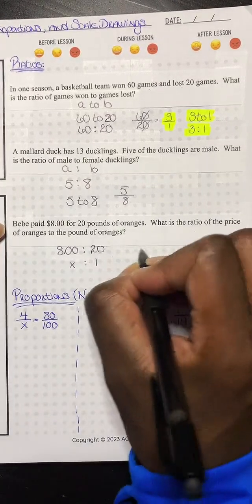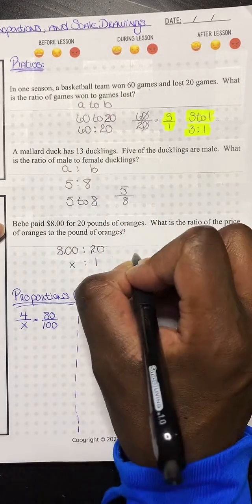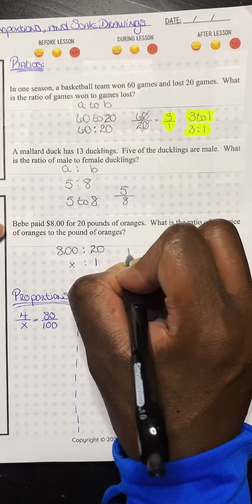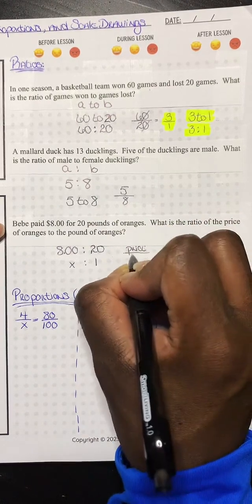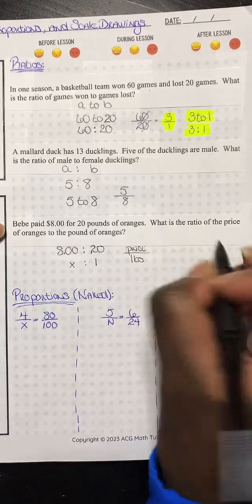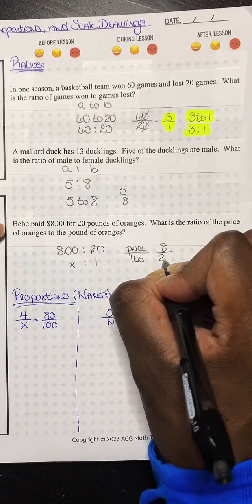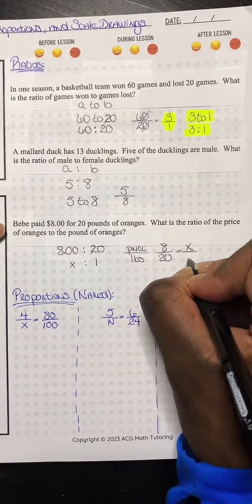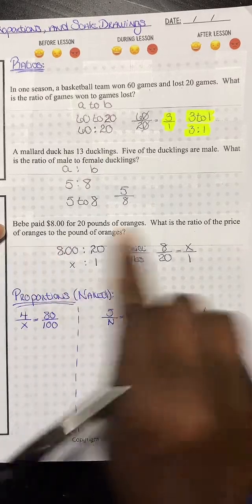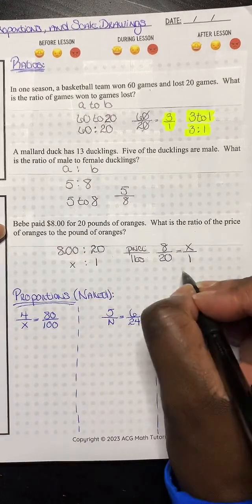So I like to put it this way. I'm a vertical girl. So if we have our price over our pounds, we said the price was $8 for 20 pounds. And we want to know what the price is for 1 pound of oranges.